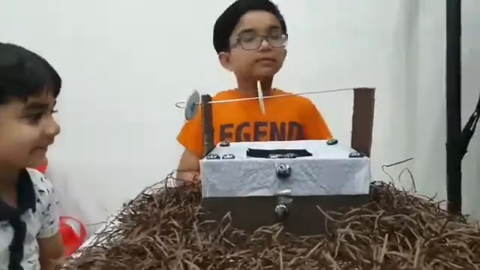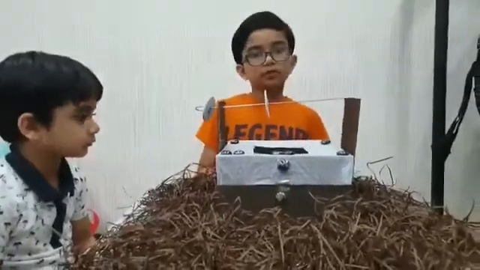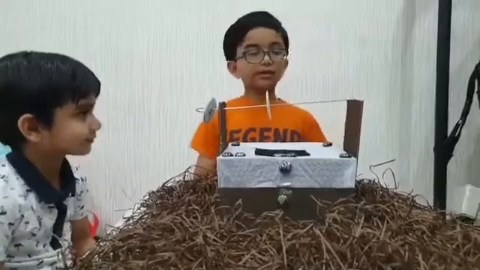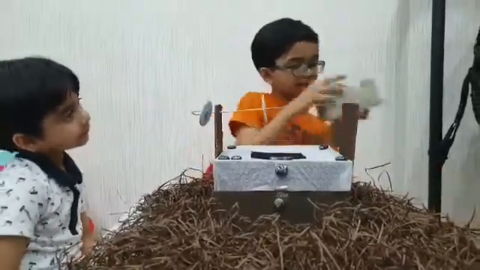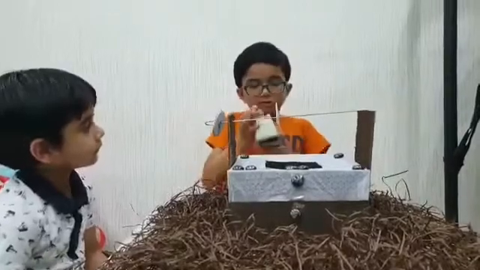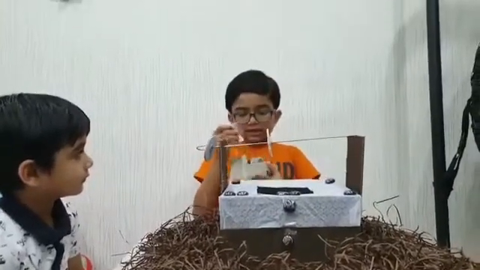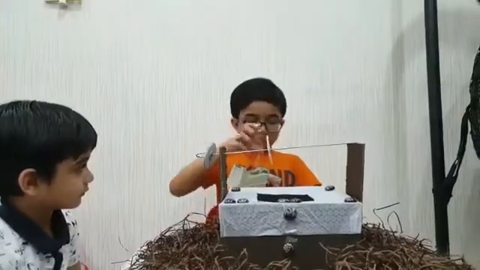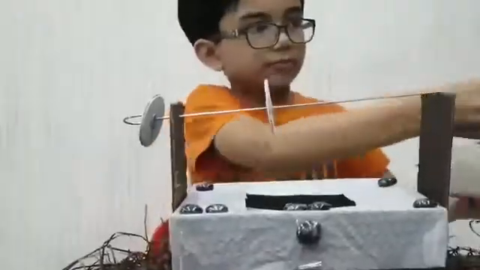Let's see some examples of the pulleys. We use pulleys in tape. For example, when I hold this and pull it, the pulley, which is this, is pulling itself.